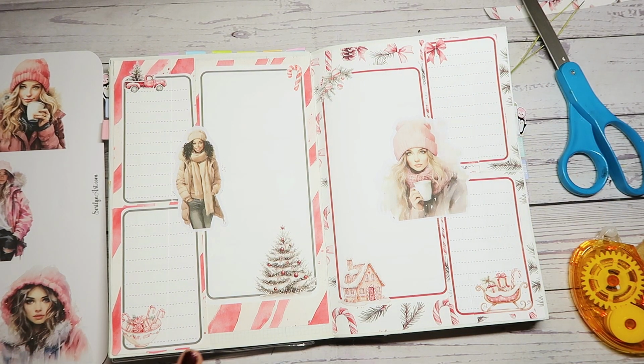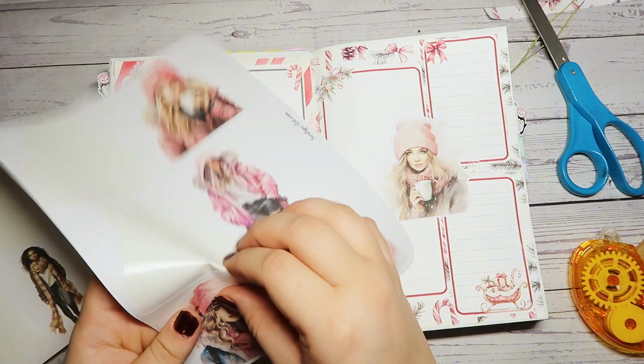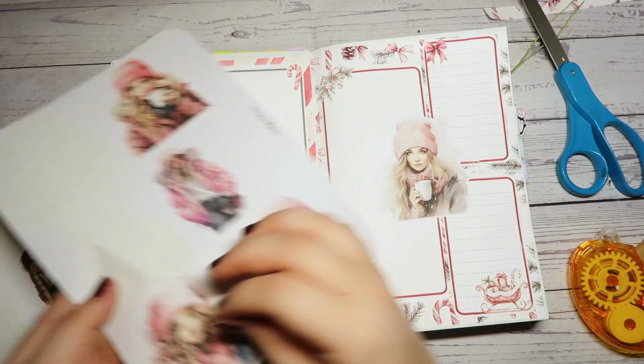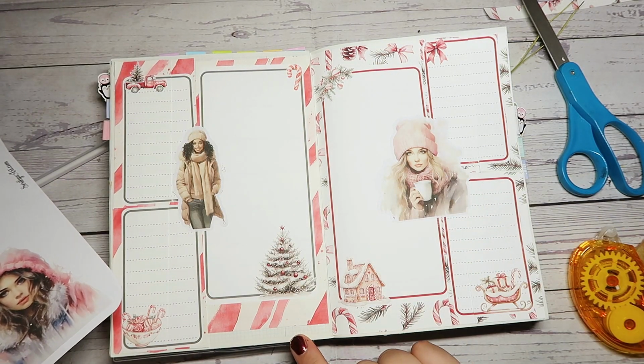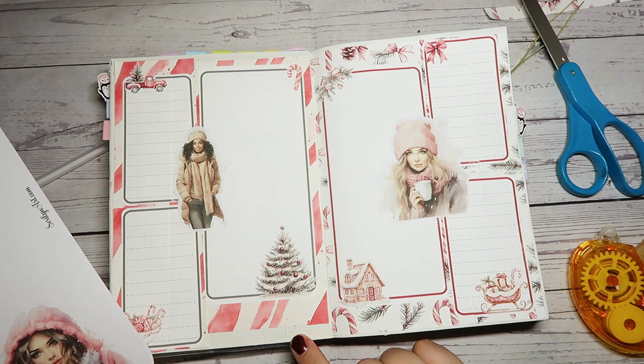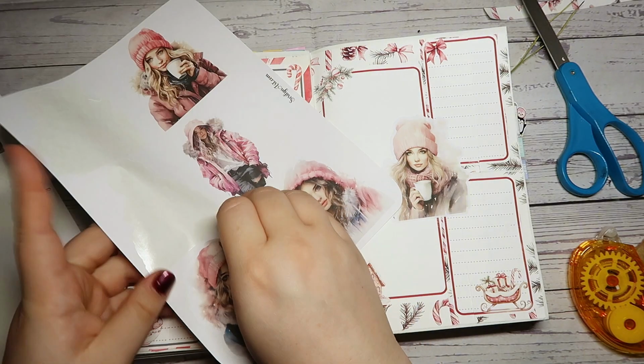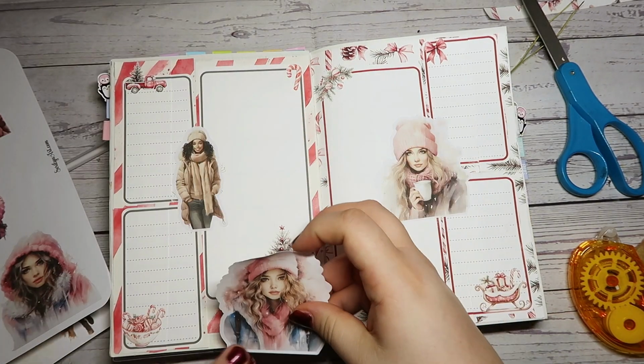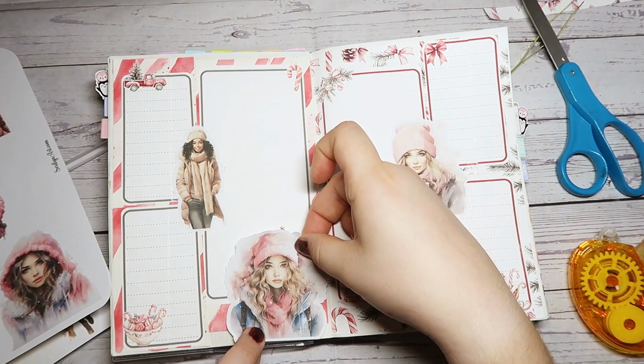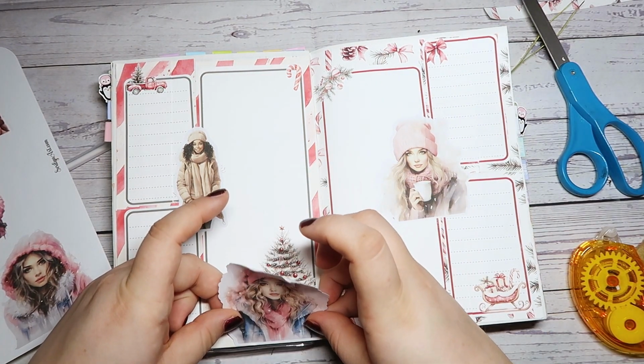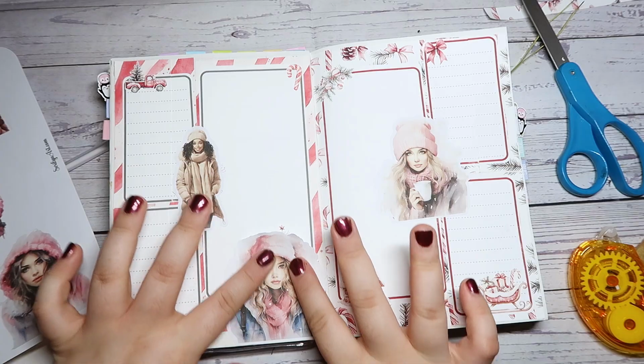Should we change this one too? Kind of leaning towards yes. But I could also add one at the bottom too. Yeah, we're going to add her at the bottom. I don't know why, but I just really like the idea of her going here.